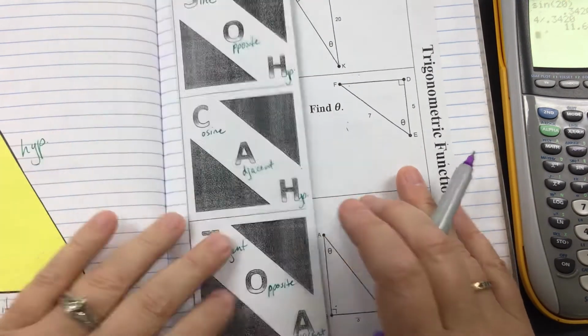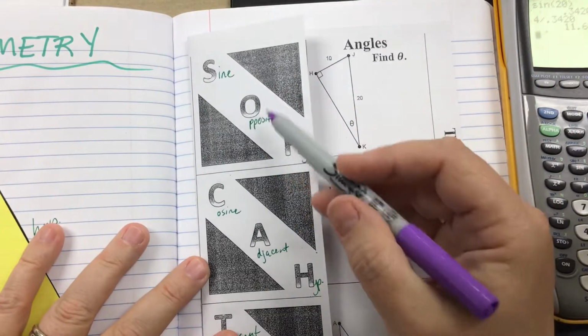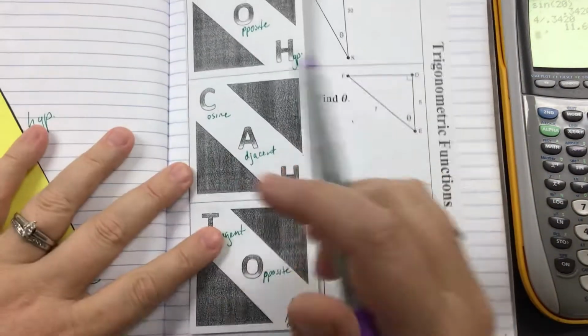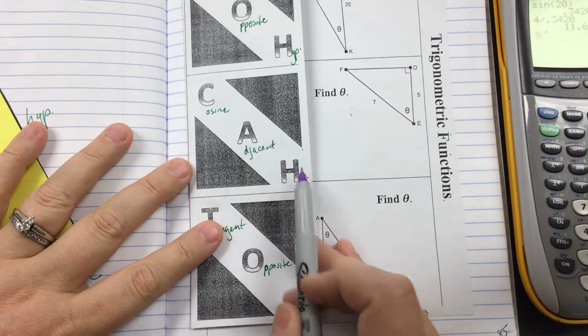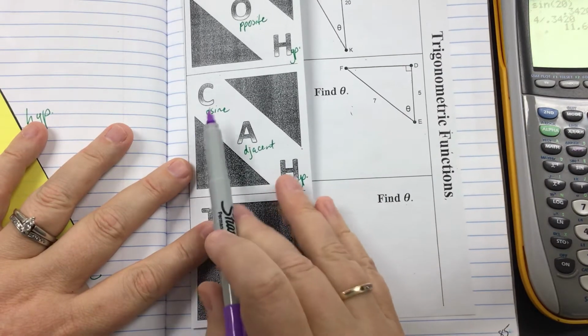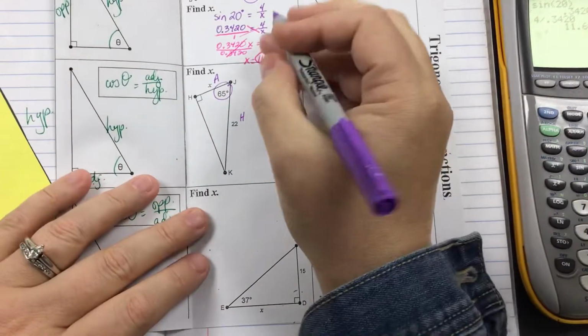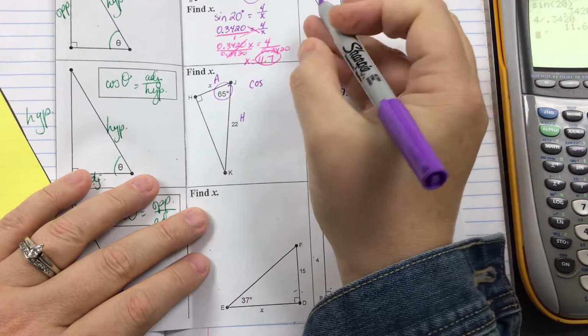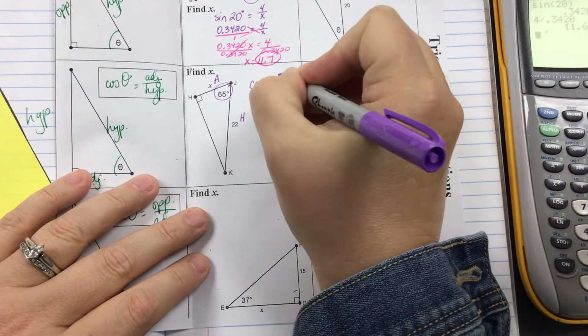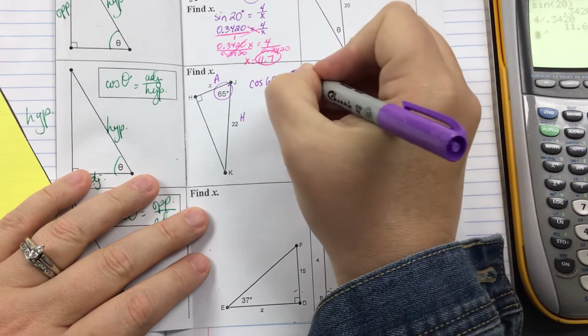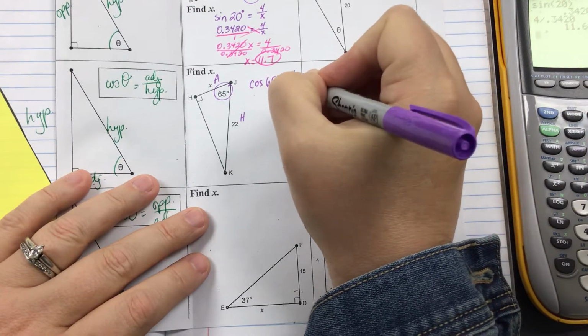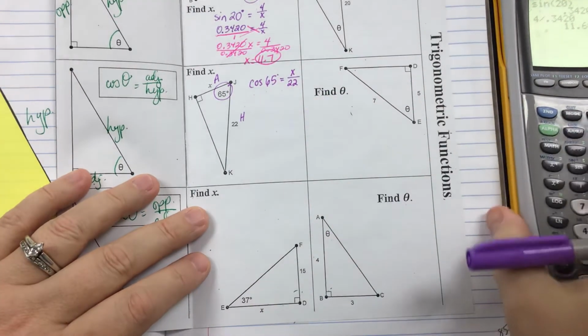I'm looking for A and H. It's not sine, that's opposite and hypotenuse. Cosine is adjacent and hypotenuse, A and H. So I'm going to use C for cosine. My equation is going to be the cosine of my angle, 65, and cosine is adjacent over hypotenuse, so x over 22.